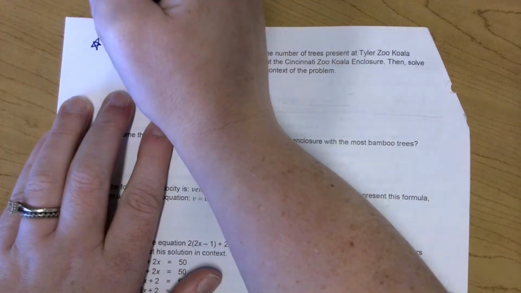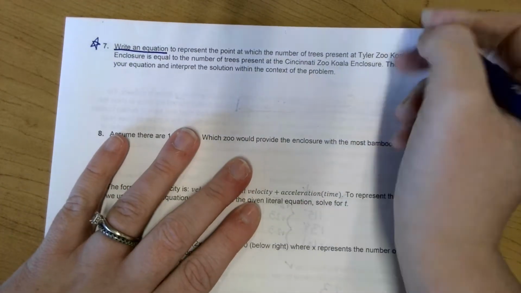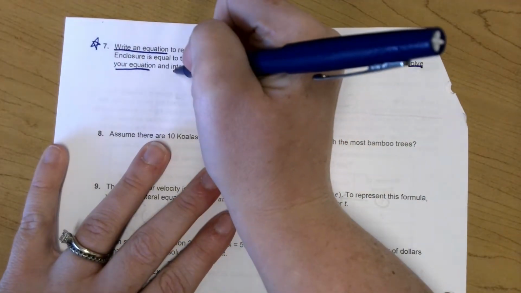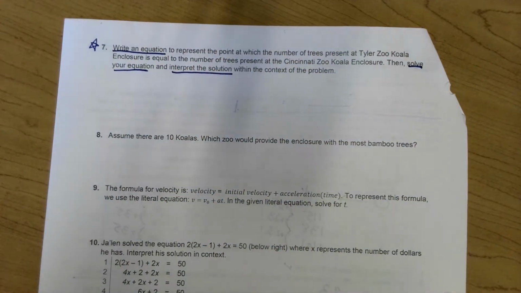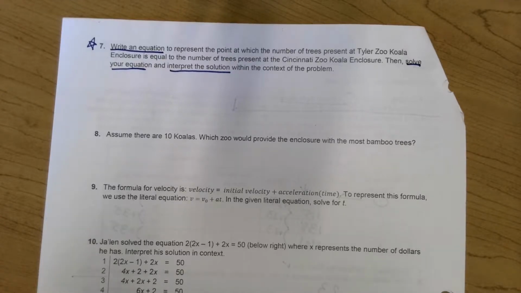So the first thing it asks us to do is write an equation. Second thing it asks us to do is solve the equation. And then the third thing it says is to interpret the solution. If you extend your tables and just get the solution, it does not count for anything on the EOC or LEAP. It doesn't care what the right answer is, it cares how you got the answer. So we have to be really, really careful about making sure that we answer the question as it's being asked.